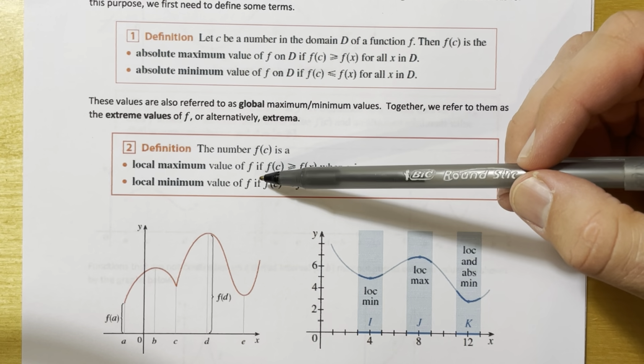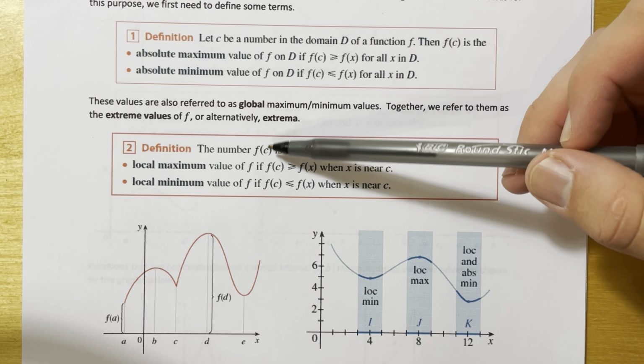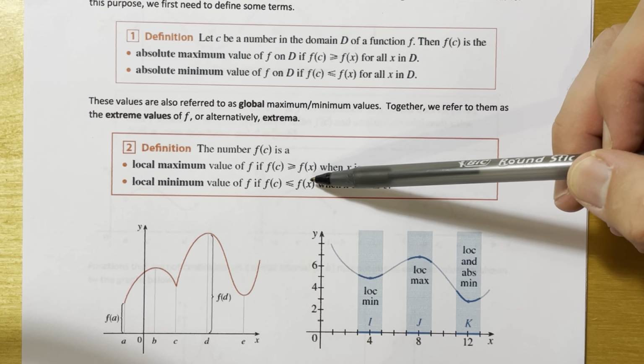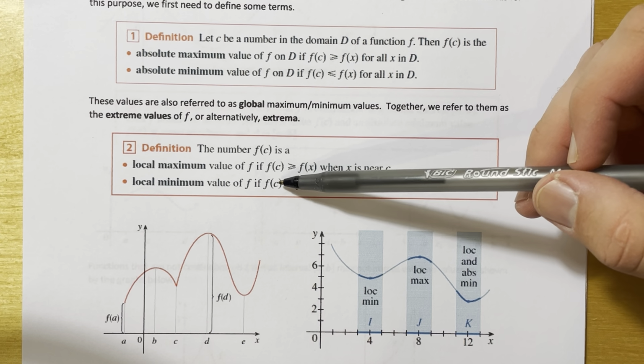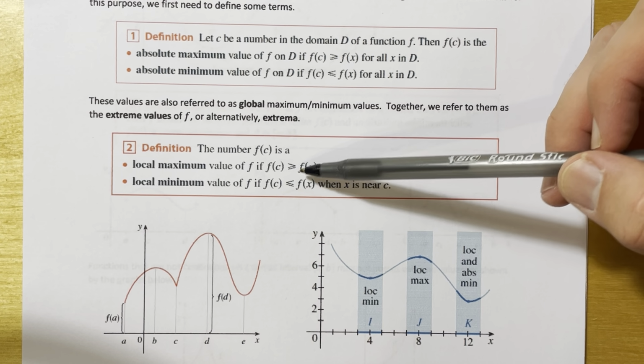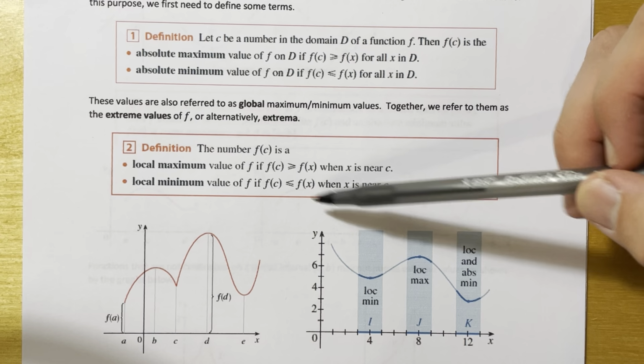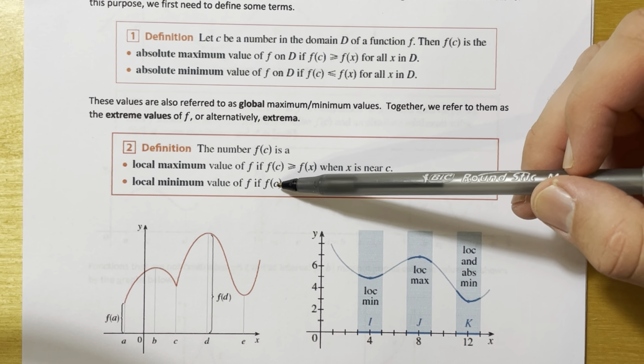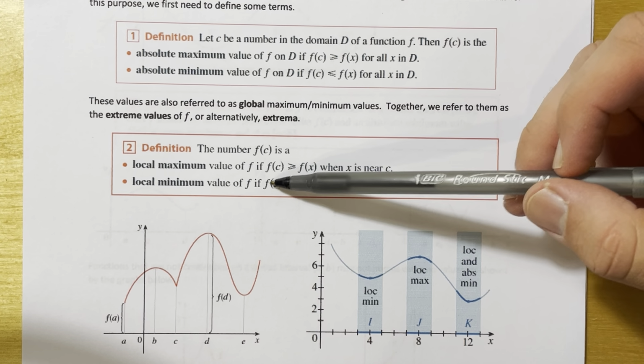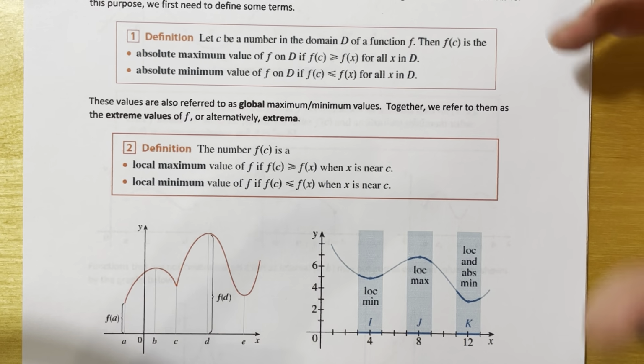A local minimum value of f is a number f of c such that f of c is less than or equal to f of x when x is near c. So again, not necessarily for all x in the domain of f, but at least for those values of x that are close to this number c, f of c is the smallest value in that little neighborhood.